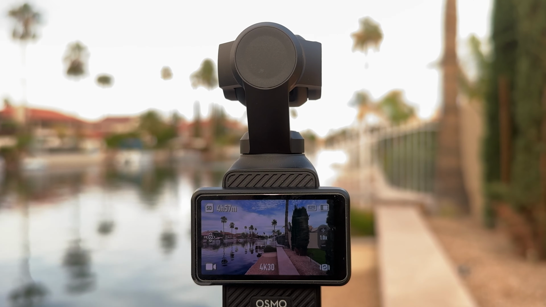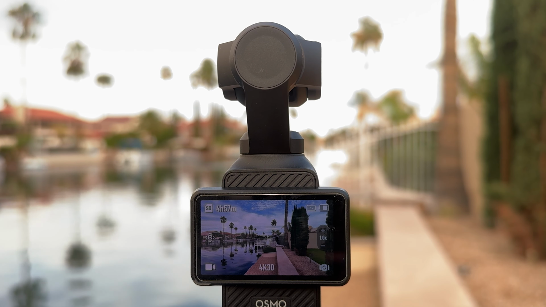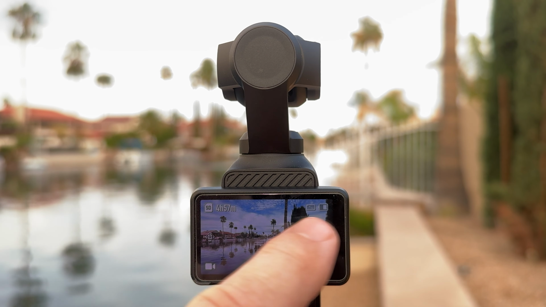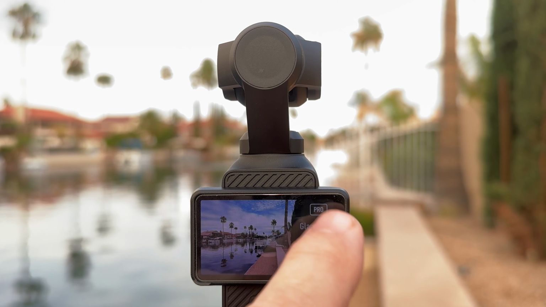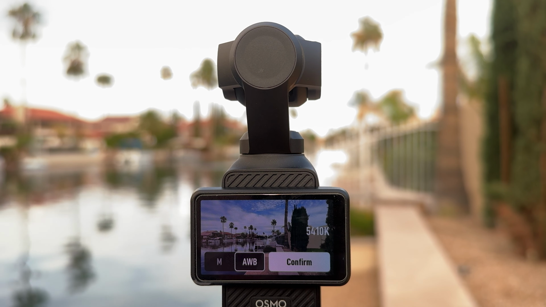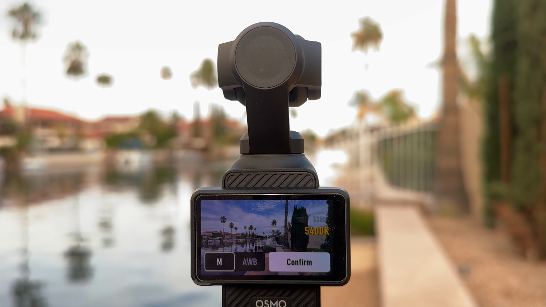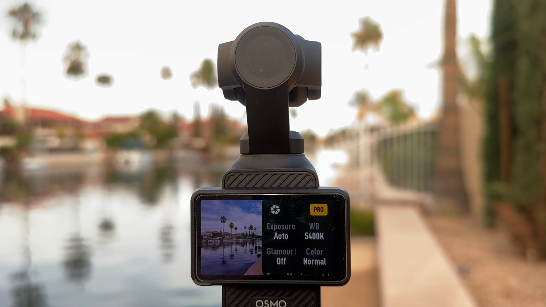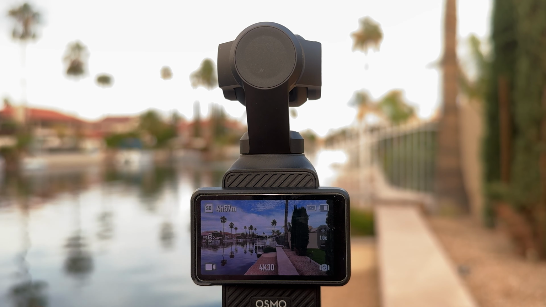The same can be done directly on the Pocket. So what you want to do is get into the habit of every time you're going to shoot in a particular area, doesn't matter where it is, swipe over, hit Pro Mode on, go to Auto White Balance first, make sure you're in Auto White Balance, then hit Manual and confirm. And now you're ready to record.